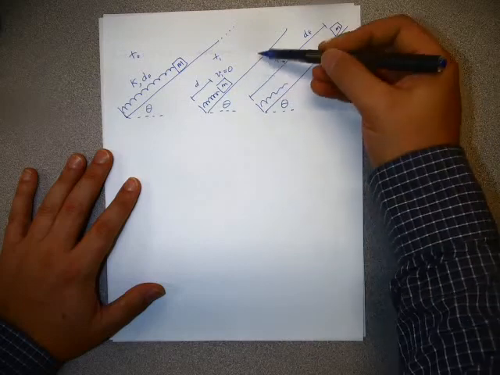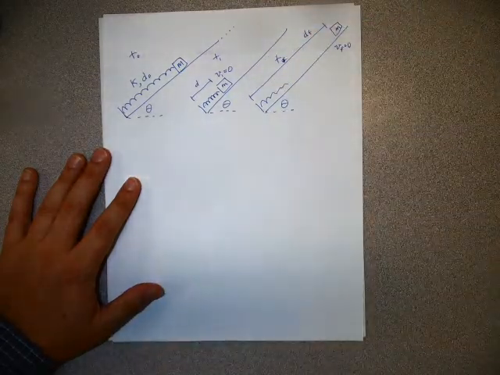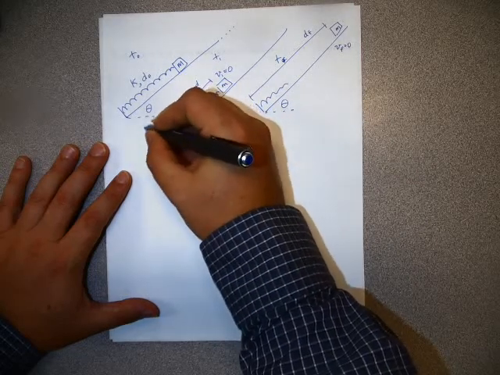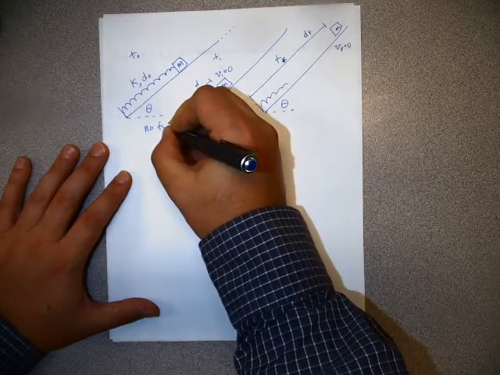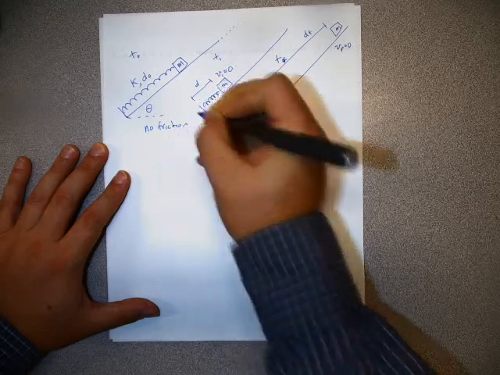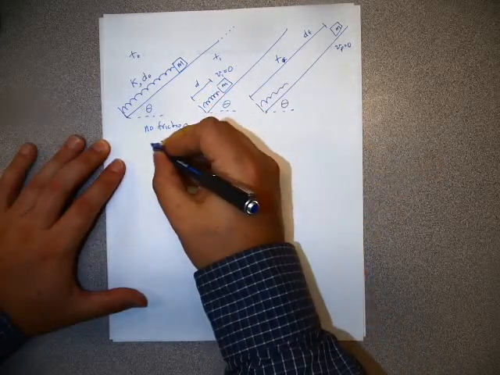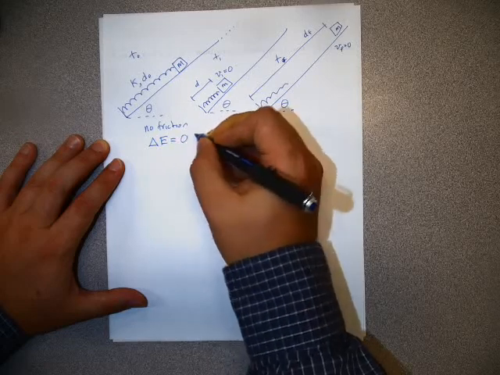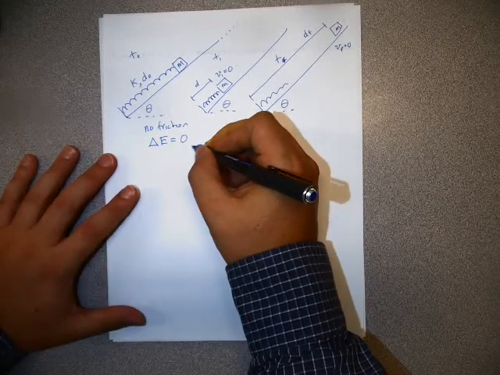Yeah, the gravitational potential. Okay, so let's look at if we can assume first no friction. Then we have that the change in energy is equal to 0. There's no non-conservative forces doing work.